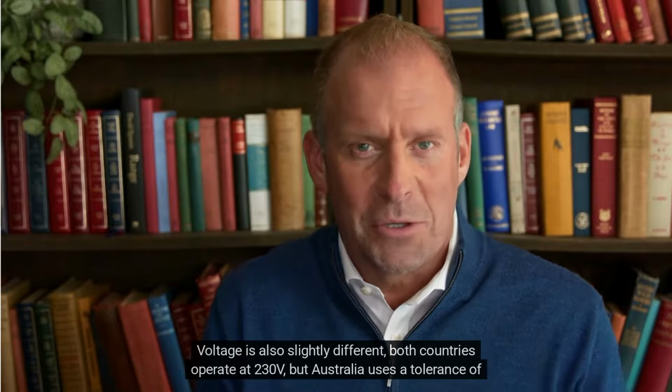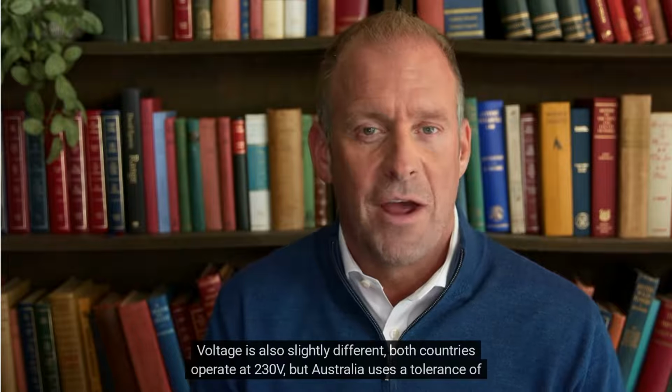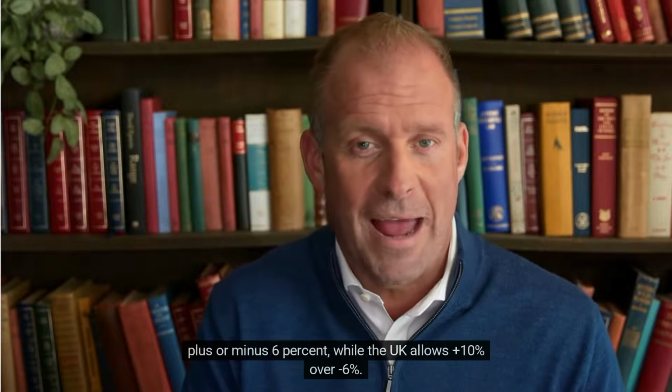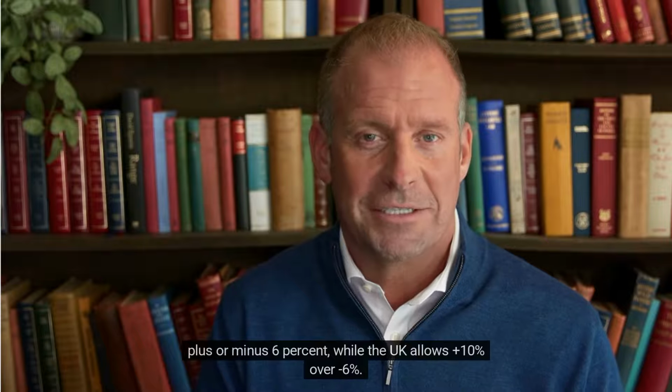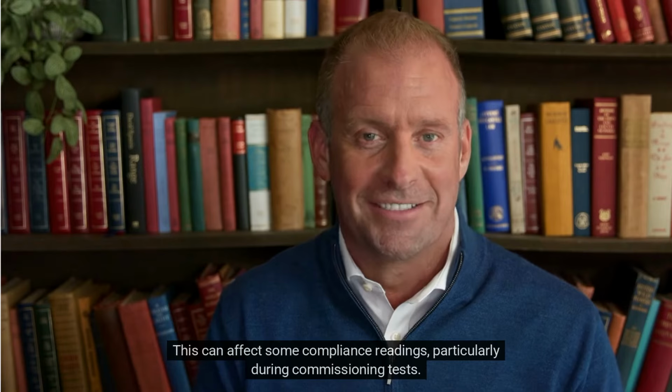Voltage is also slightly different. Both countries operate at 230V, but Australia uses a tolerance of plus or minus 6%, while the UK allows plus 10% over minus 6%. This can affect some compliance readings, particularly during commissioning tests.